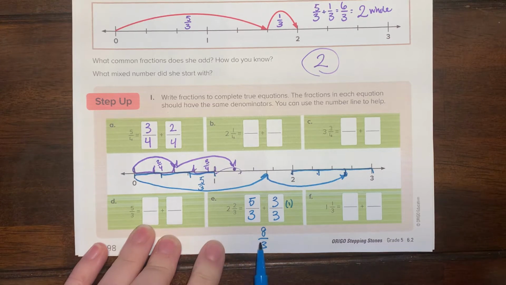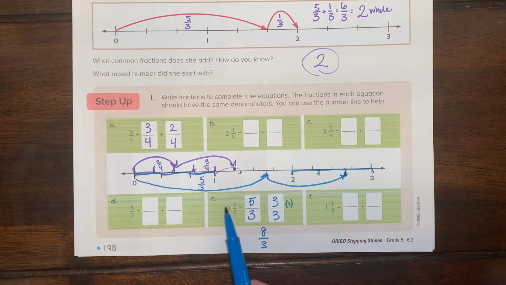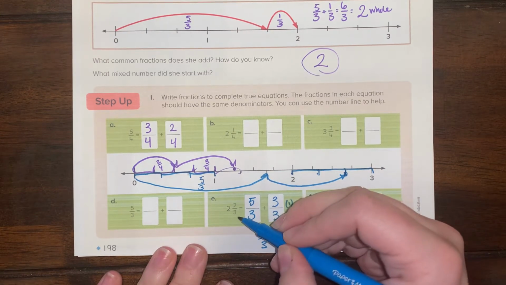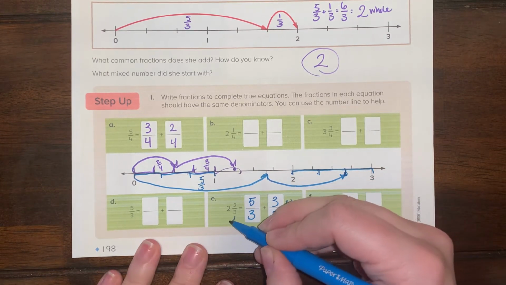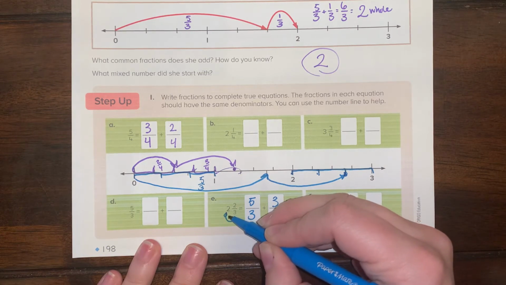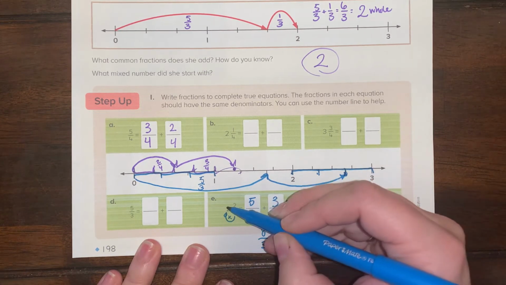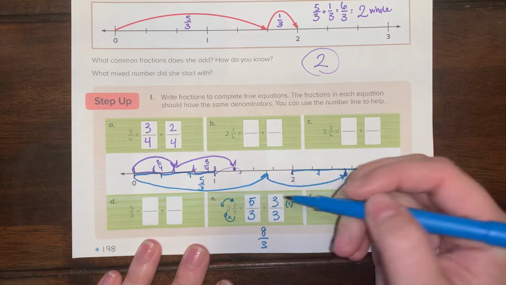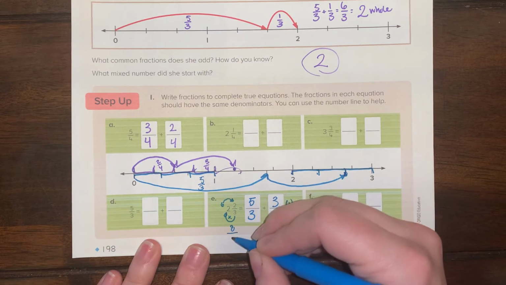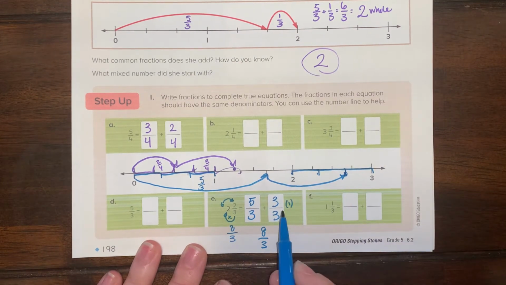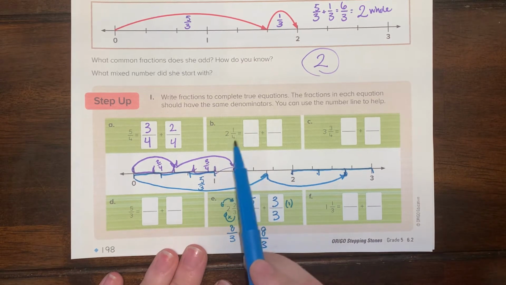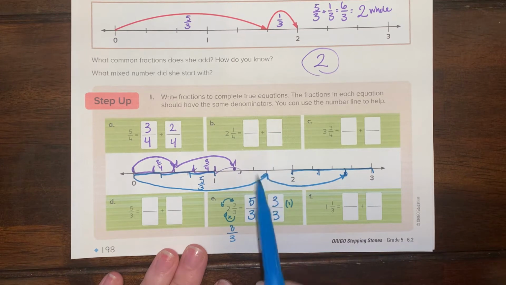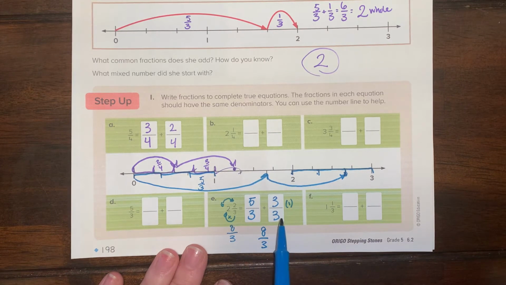But I want to make sure that this is the right answer for this one because I'm not done yet. I need to check this. So let's see what this would be as an improper fraction. Now, Miss Karleskint taught you a little trick on how to change mixed numbers to improper fractions. So what we do is we take the 3 times the 2, which is 6. Then we take the 6 and add 2. So what's 6 plus 2? It's 8. And then our denominator is always 3. So that shows me that this is correct. So always make sure that you're checking if you have a mixed number here and improper fractions here, just double check to make sure that your math is right.